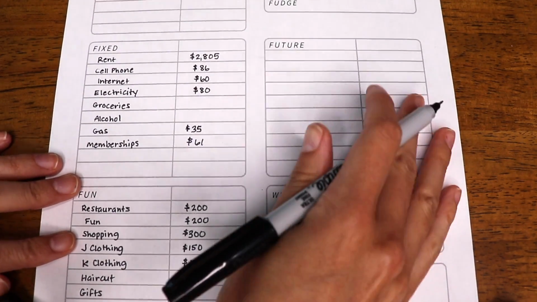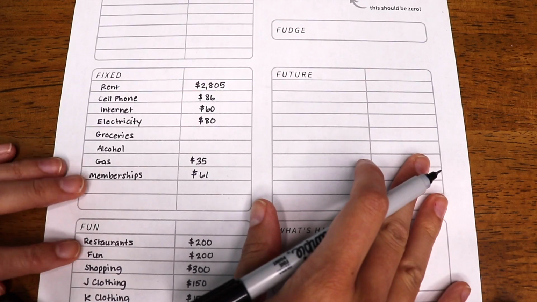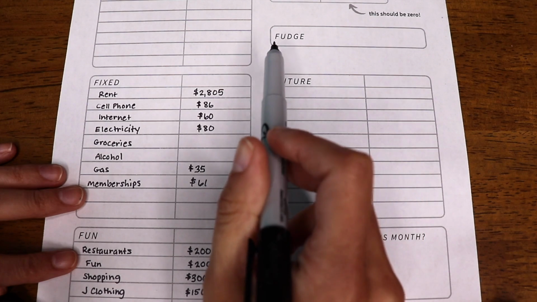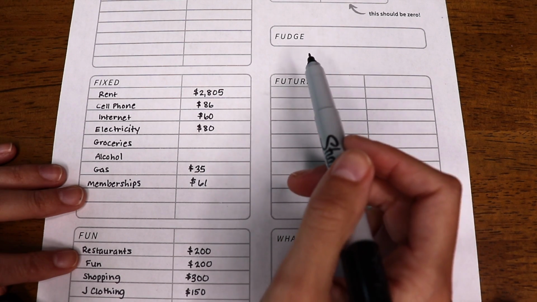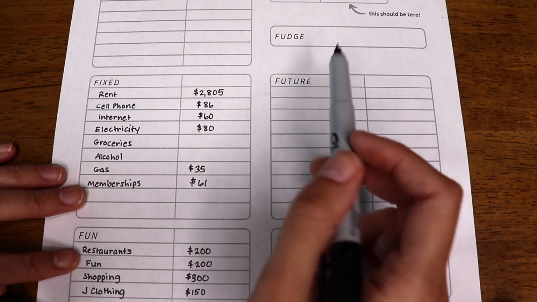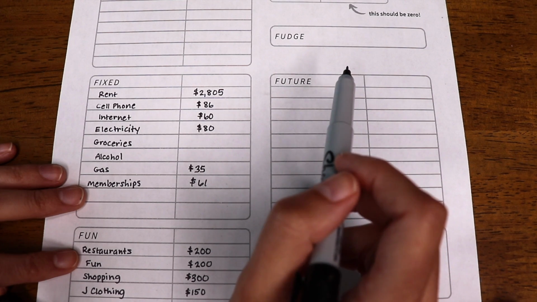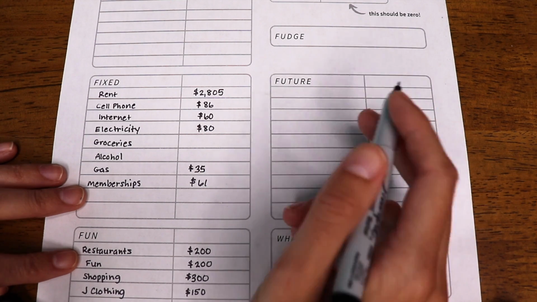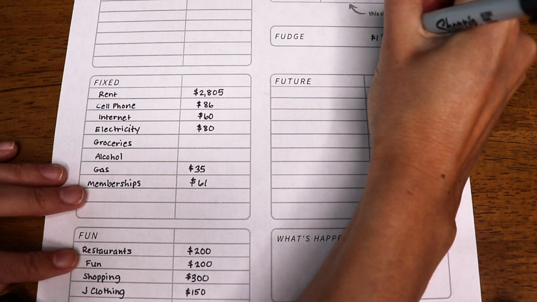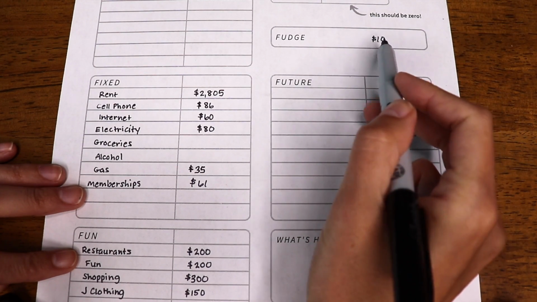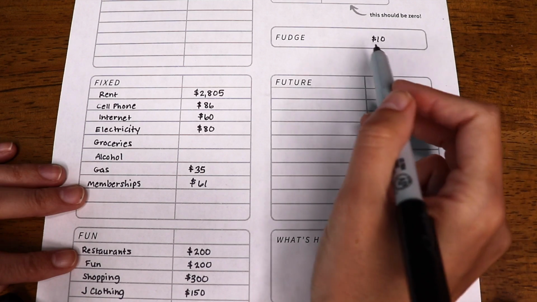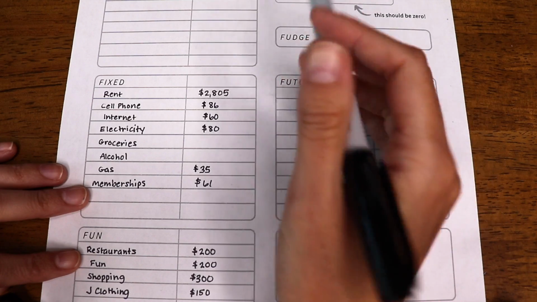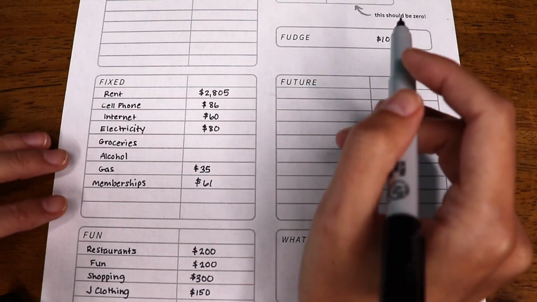Let's go over to Fudge. So Fudge is basically a buffer in your budget. If you go over someplace or you forget about something or it just doesn't have a certain category that you're not sure where to put, that's where Fudge comes into play. Now, I typically put anywhere between $10 and $25, so I'll just go ahead and leave this at 10 and see where I land because I just roll that money into a savings account if I don't use it. So you should always have some sort of buffer amount just to keep things from getting out of control.